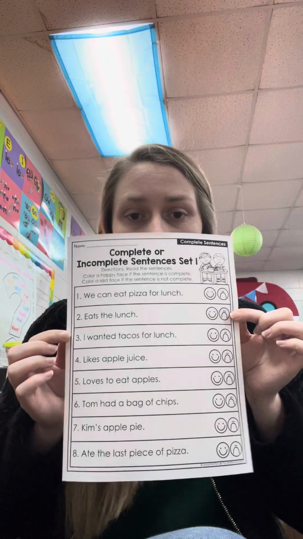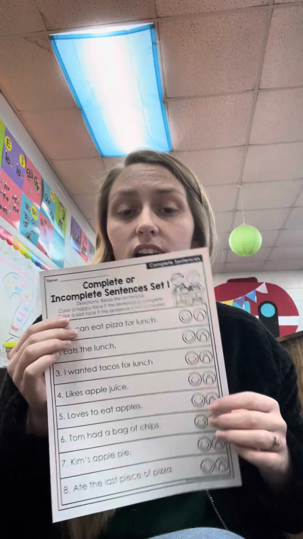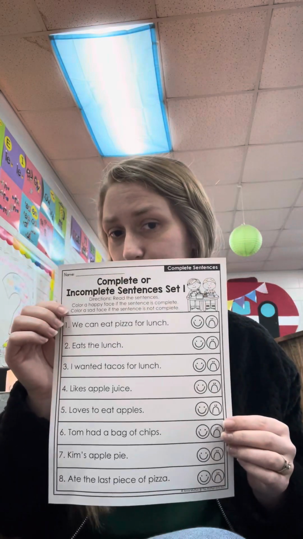So what I have here is a little worksheet, and it says complete or incomplete sentences, set 1. The directions say read the sentences, and I'm going to do this with you so that you can see how this would look and be done. Color a happy face if the sentence is complete. So there's a happy face and a frowny face. And you're going to color a sad face if the sentence is not complete.